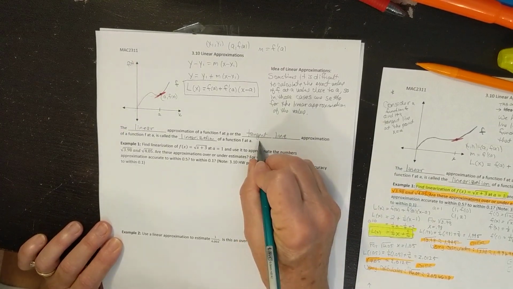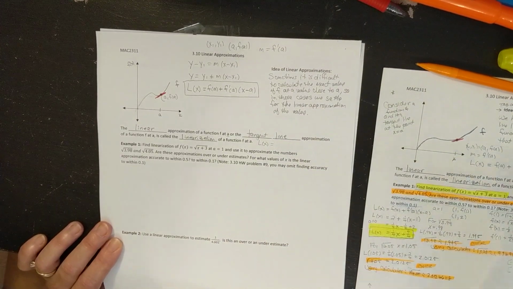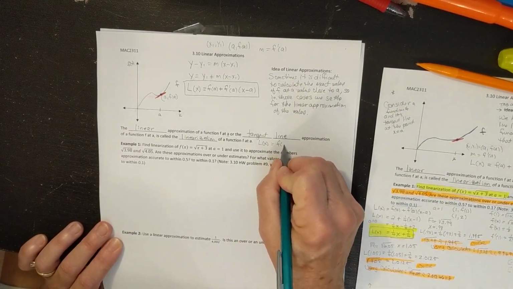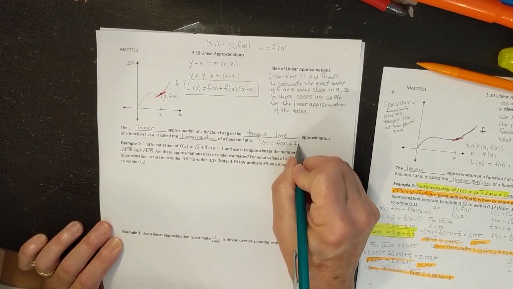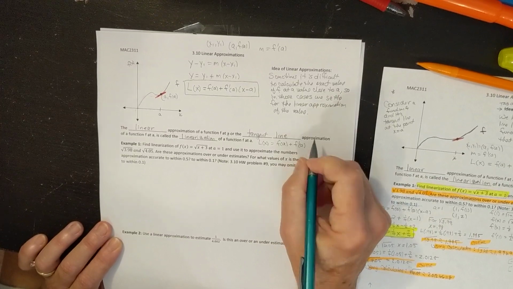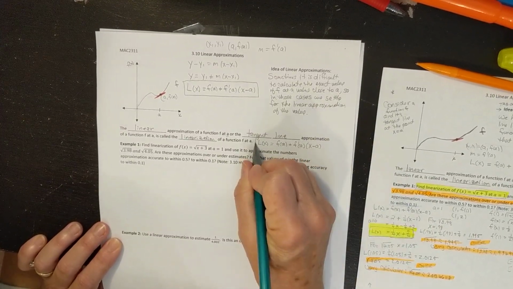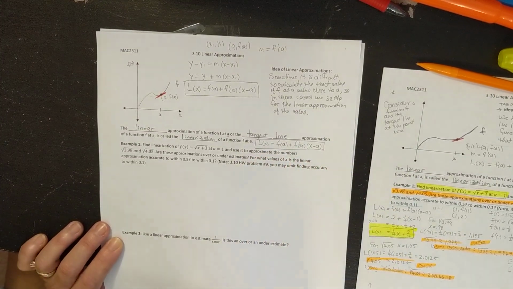And so the linearization, L of x, another way of rewriting this equation of a line, is equal to y1, which we're calling f of a, plus m, which is f prime of a, times x minus x1, times x minus a is how we write it. This is the linear approximation. So how does all this work?